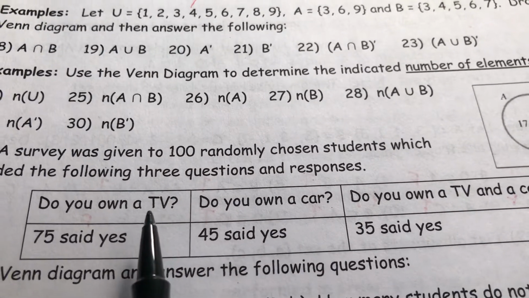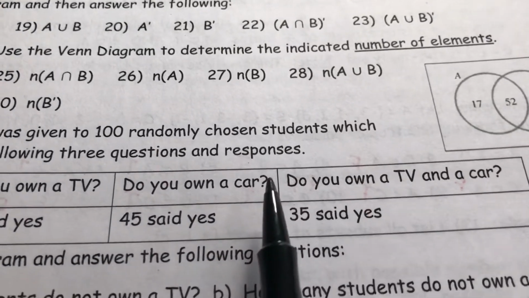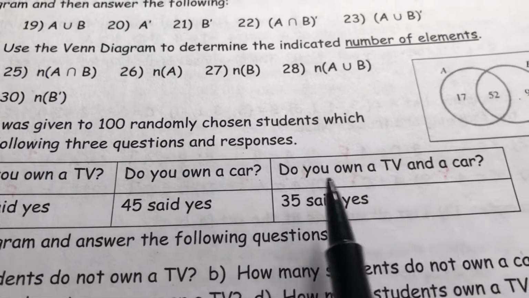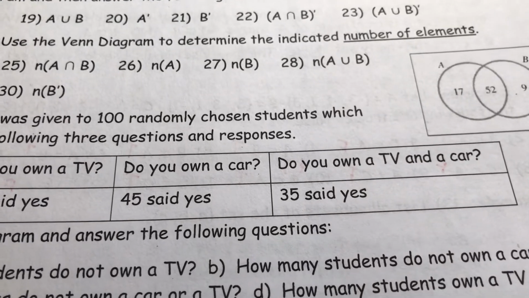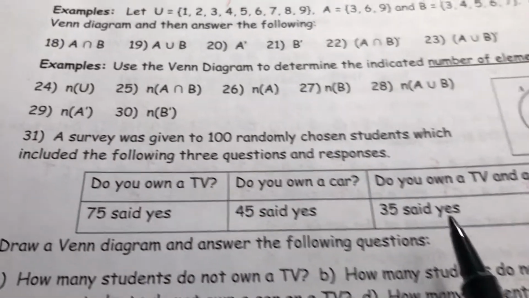Do you own a TV? 75 said yes. Do you own a car? 45 said yes. Do you own a TV and a car? 35 said yes. Draw a Venn diagram and answer the following questions.